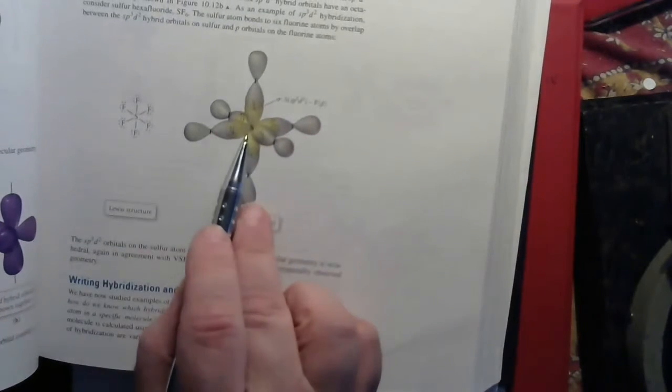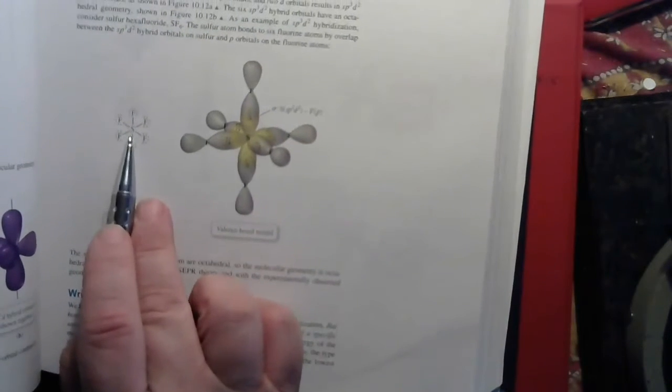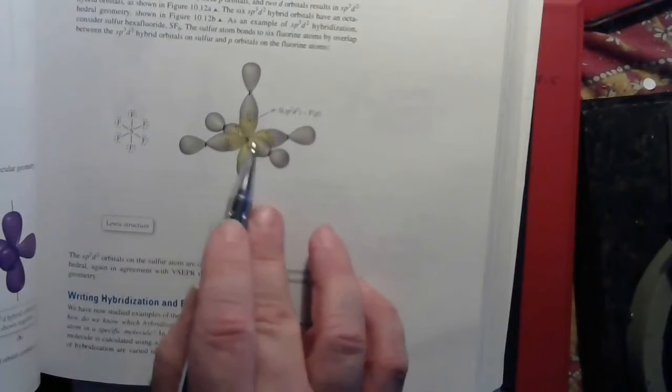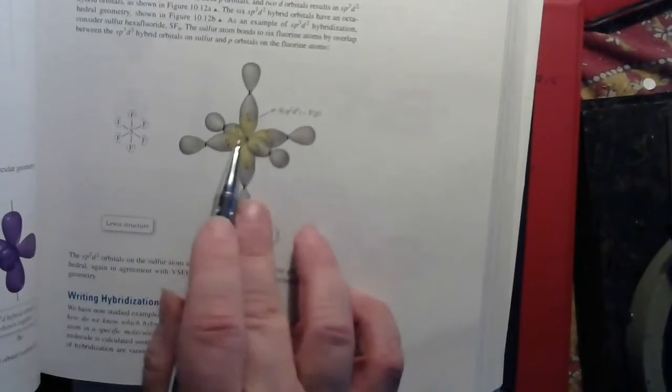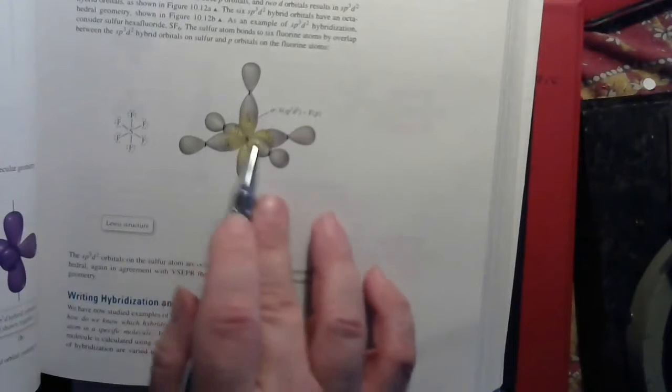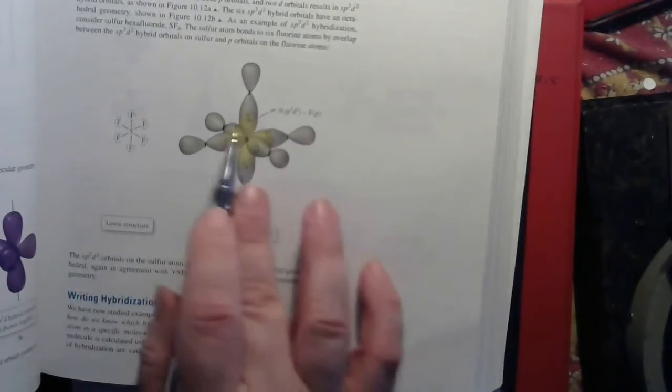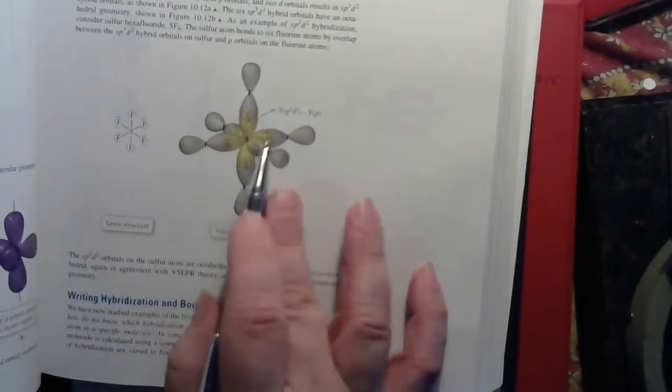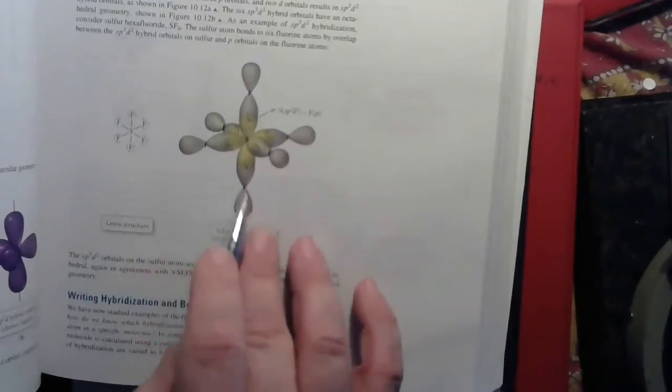You can look at the diagram on page 428 in the book. It's actually pretty straightforward. It's very similar to the last diagram we looked at. Here you can see the central atom. SF6 is an example of this type of molecule. You can see the green octahedral hybrid orbitals for the sulfur in the center, forming sigma bonds with the p orbitals of the fluorines around it.